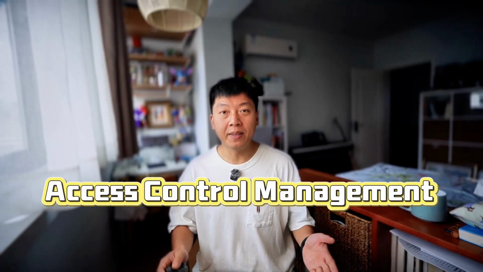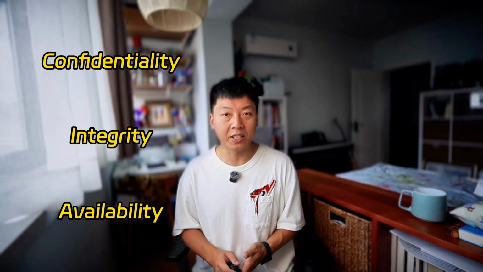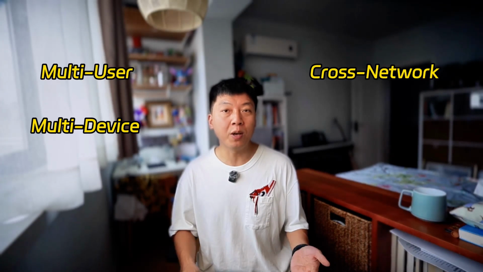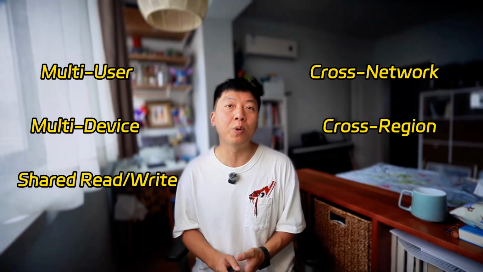Permission management is the security cornerstone of a file system. It's crucial for any file system. It directly relates to data confidentiality, integrity, and availability. For a distributed file system like JuiceFS, permission management is particularly prominent. This is because JuiceFS is often used for multi-user, multi-device, cross-network, and cross-region shared read and write access. This means massive data faces complex access scenarios.